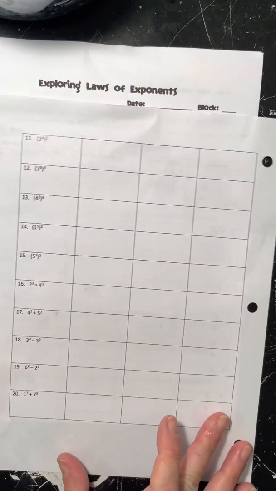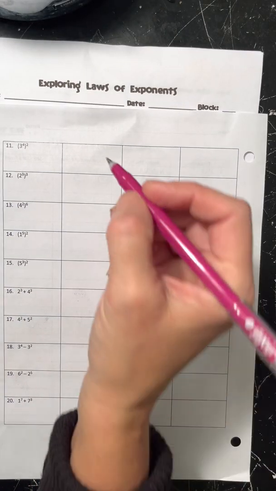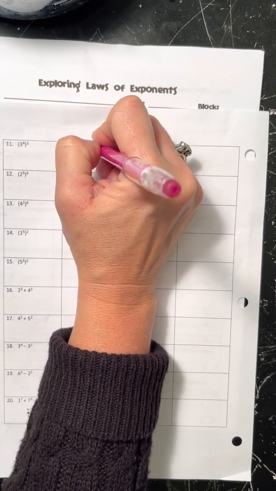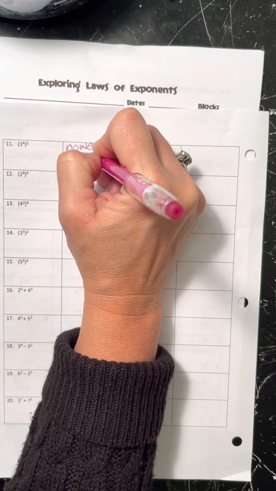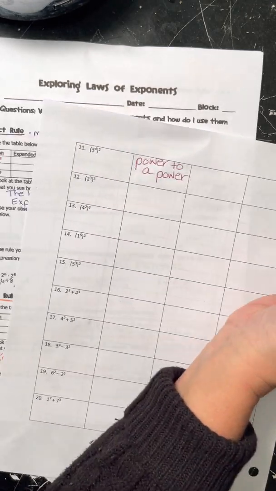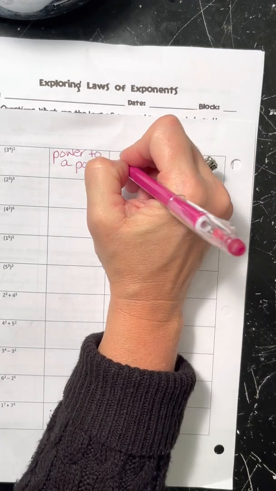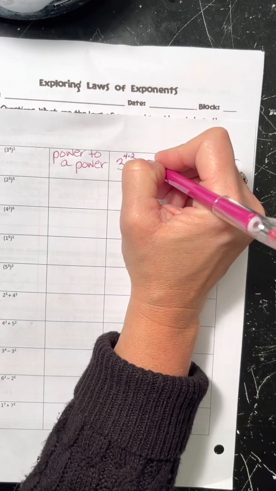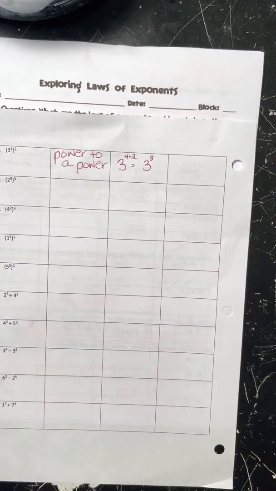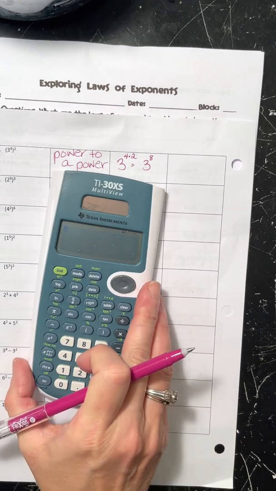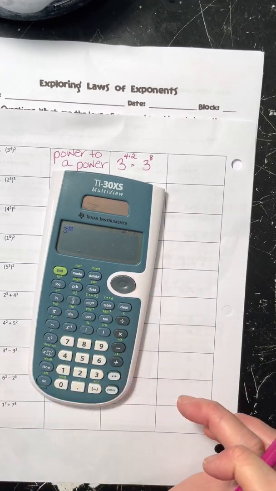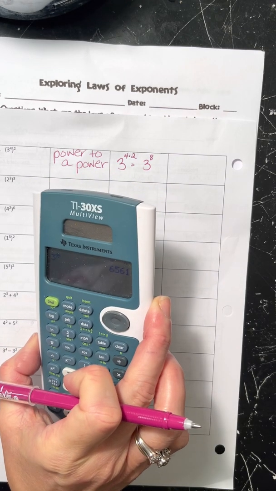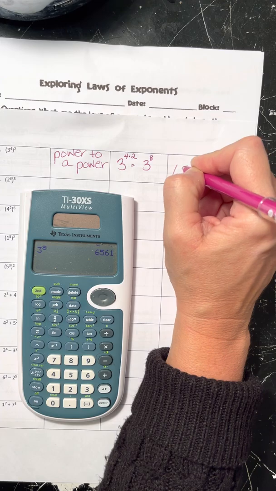Let's flip that over. This is power to a power. So here we're going to keep the base and multiply the exponents, which would be 3 to the 8th. Come back over here. 3, my little caret key, to the 8th power. 6,060.